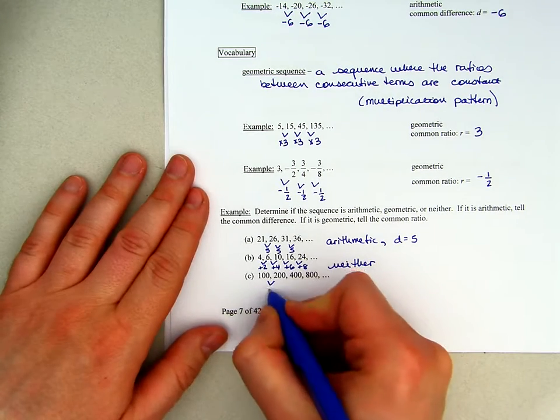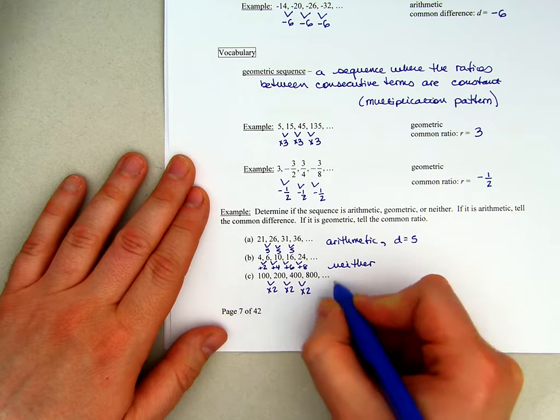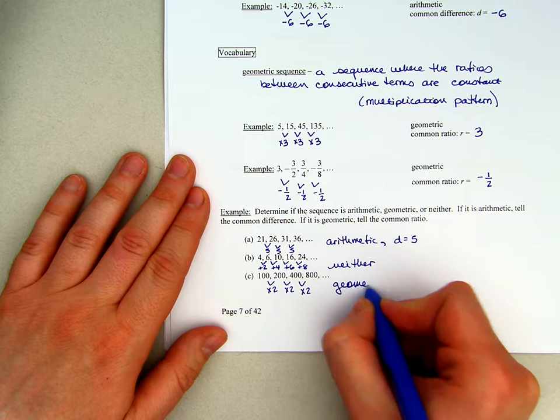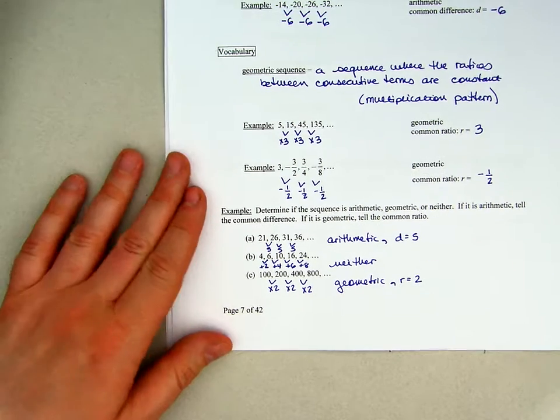Finally, in this one, looks like we're multiplying by 2, and multiplying by 2, and multiplying by 2, and this looks geometric with a common ratio of 2.